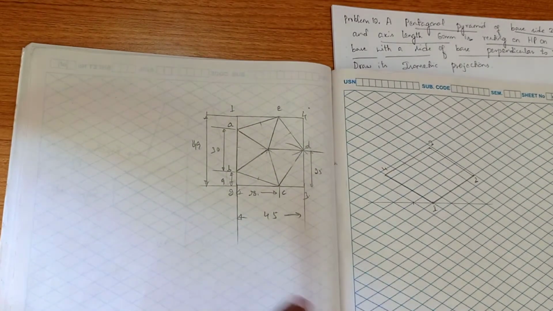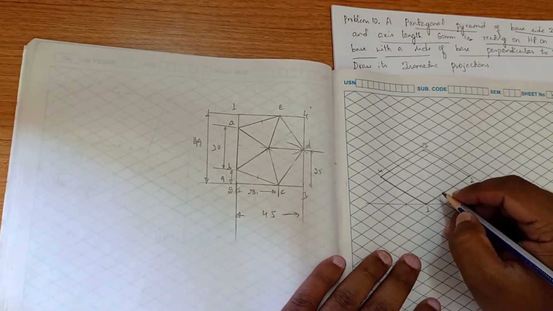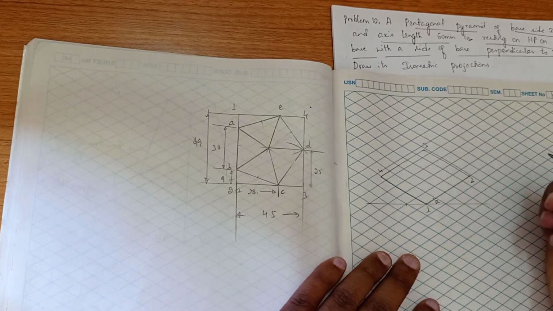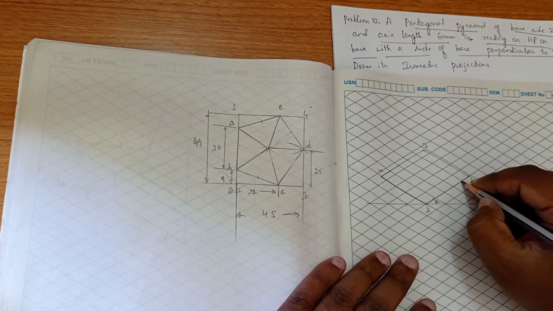Now you can see that from 1 to A it is 9. 1 to A it is around 9, I mark 1 to A 9. Again from 2 to B is also around 9 mm.